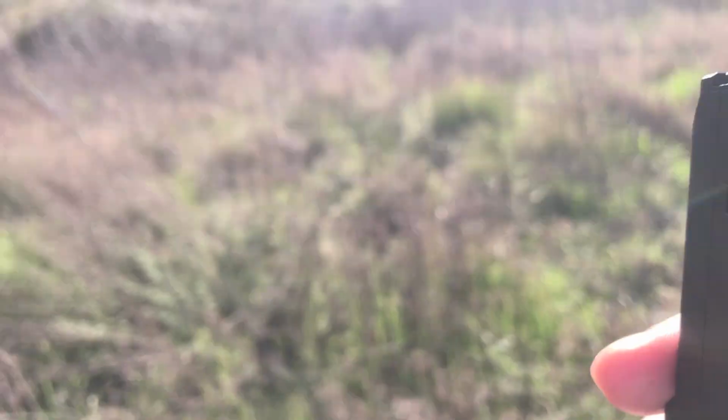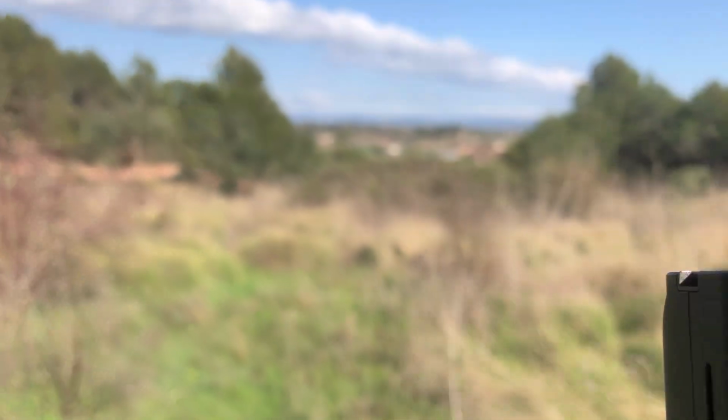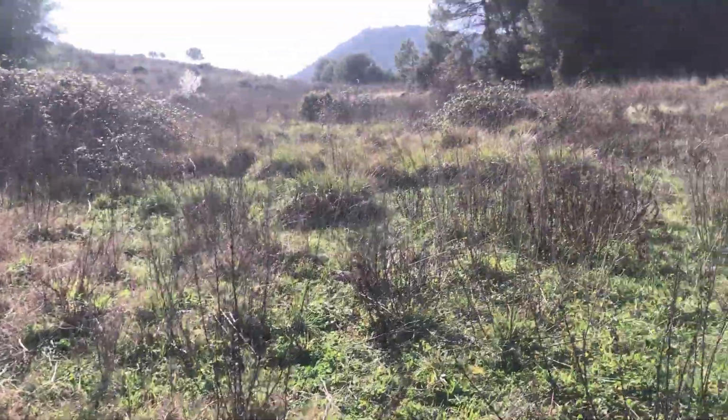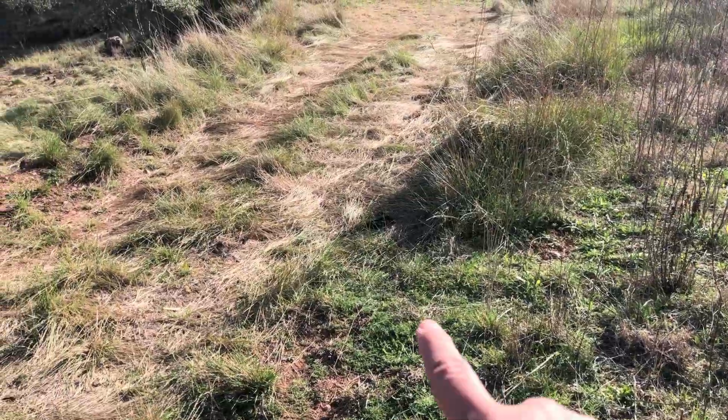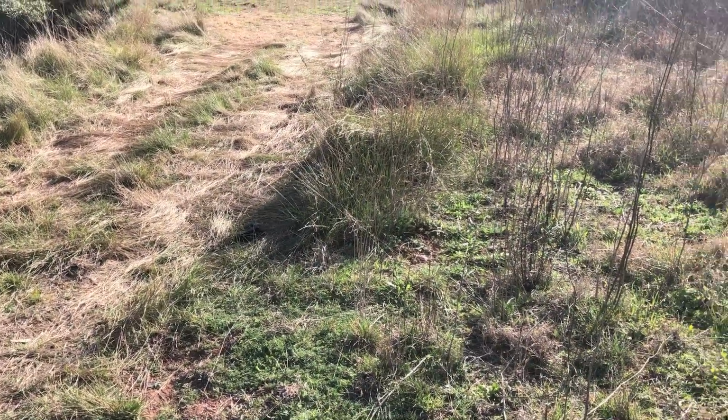Whoa, and now it's going back. All right, there it goes. And going back to the home point. Wow, what a crazy day. Whew. Reconnect failed, but I see it, it's right there. It actually came back to the exact point where I was, so that's not bad. Now it's landing, and it landed. So I took off around here, and it's right over there. So it's not bad. It was pretty accurate, the return to home.